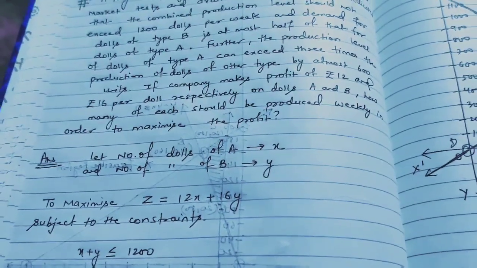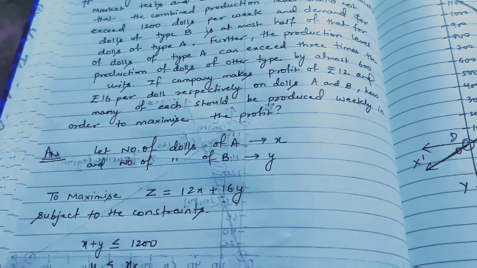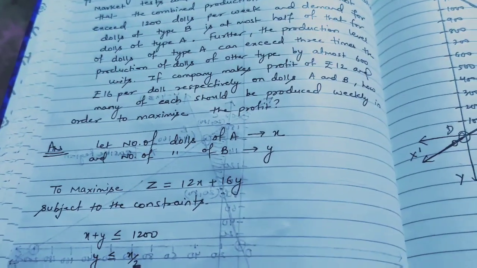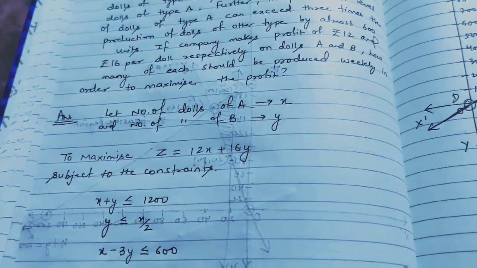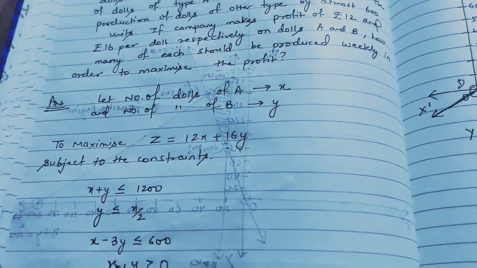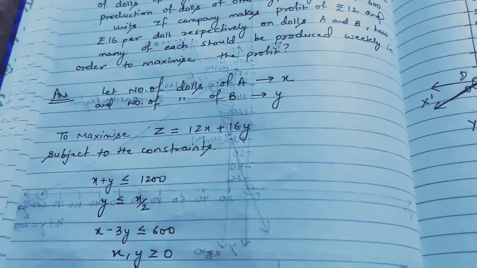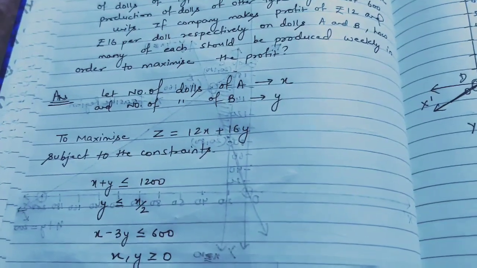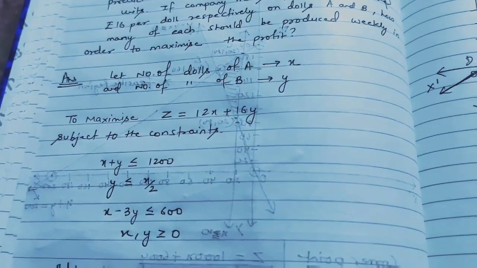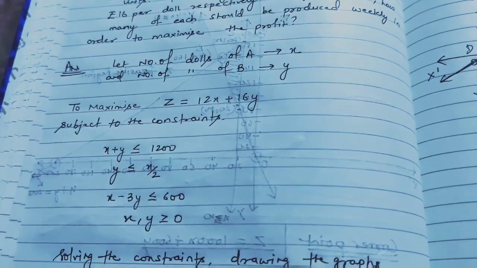And also it is given that the production level of A can exceed 3 times the production of doll B by at most 600 units, that is x - 3y ≤ 600. If it is given 'at least', then the sign should be greater than or equal, and if it is given 'at most', the sign should be less than or equal. And also the non-negativity constraint, x, y ≥ 0.